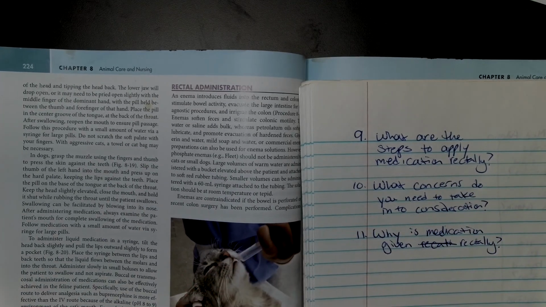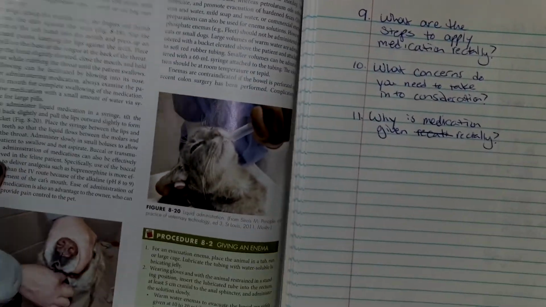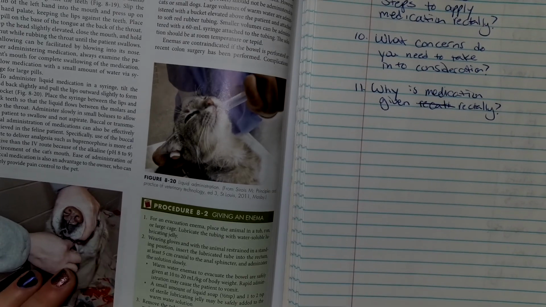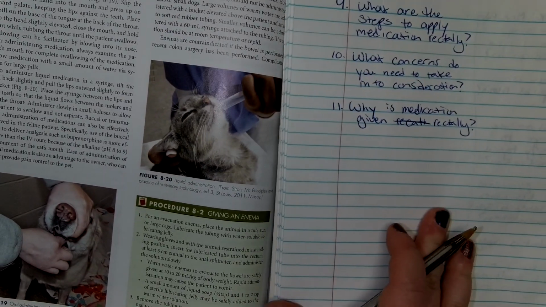Okay. All right, so there's rectal. There's also that table on enemas. Okay. So I want to know, how do you give an enema and what is the purpose?